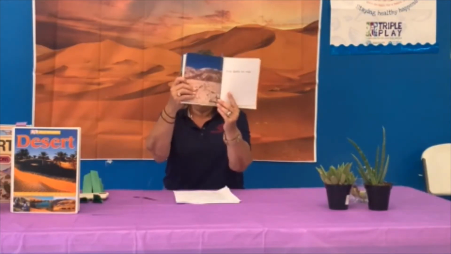But not all are sandy. Many can be very rocky. And they can make very beautiful areas. Again, very dry, oftentimes very hot. And here are some more rocky deserts.